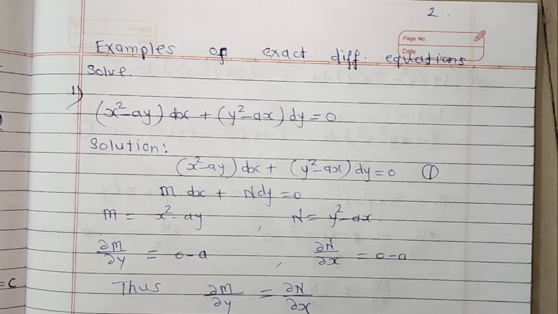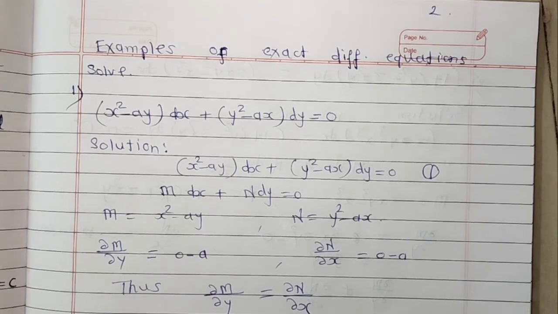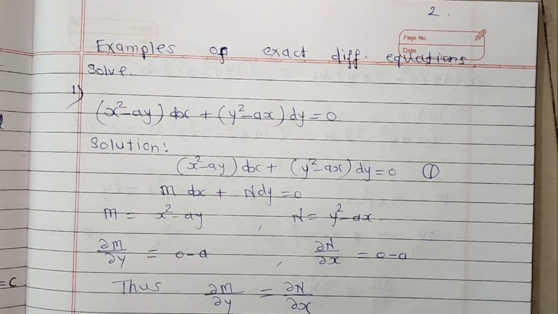The rule is: integrate those terms in M taking y as constant, and then integrate those terms in N which are free from x. Adding these two solutions, we get the solution of the given equation. That means add these two solutions and equate to C. This is the solution of the given equation.